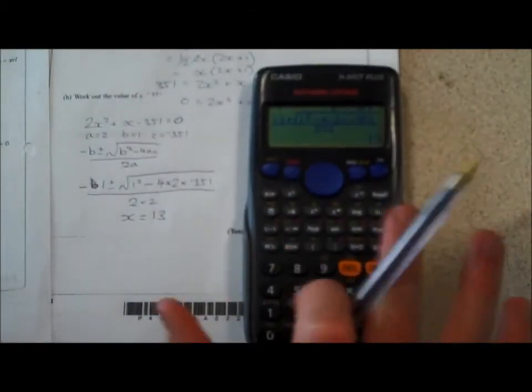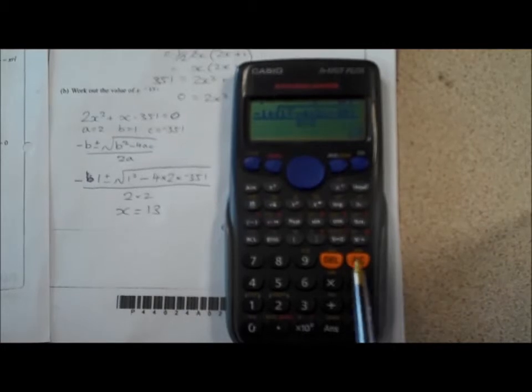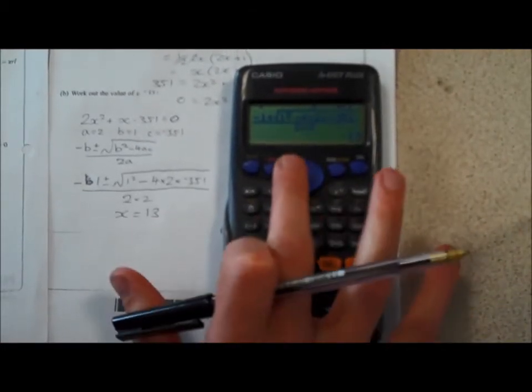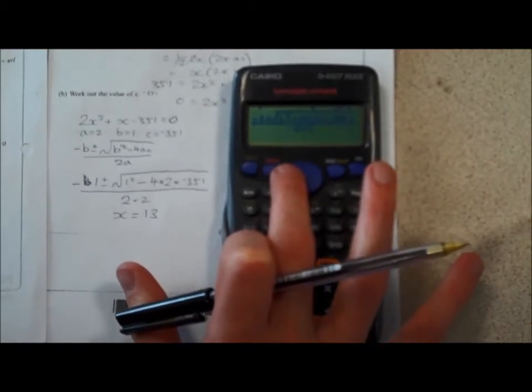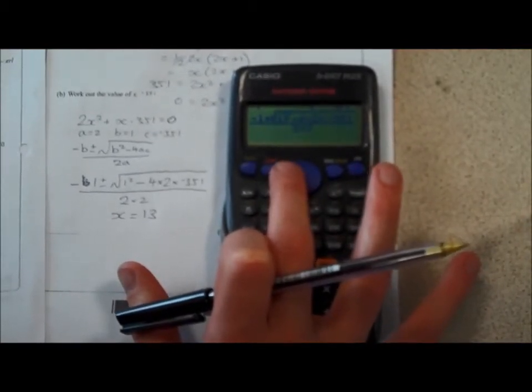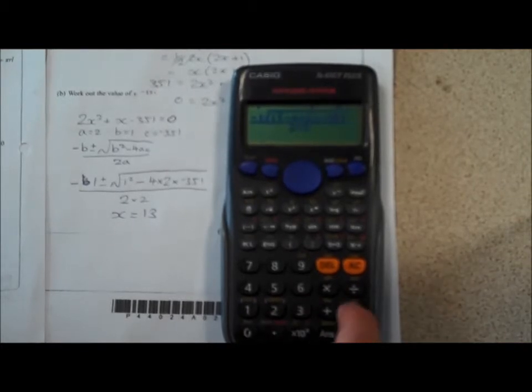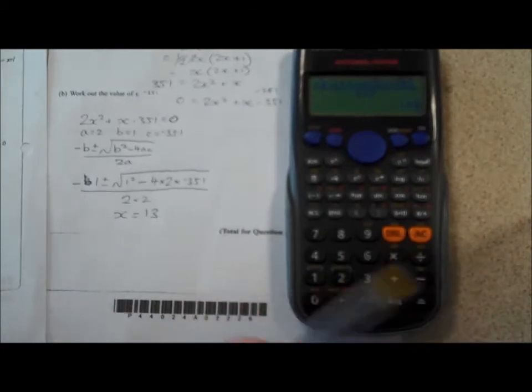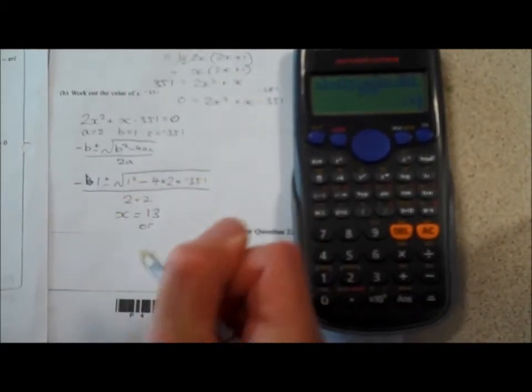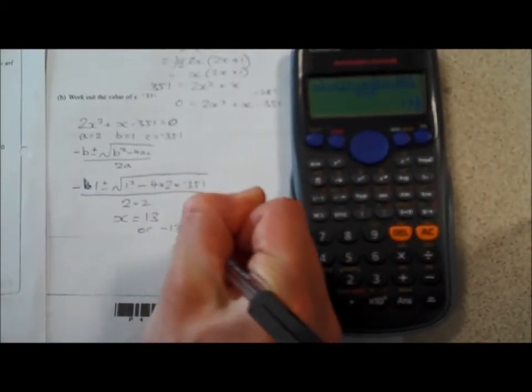So that is one solution for x. It could be 13. I now need to do it with the negative. Do not clear your calculator. Really try and avoid clearing your calculator, because now I can go back up into this previous sum, navigate through it, and that addition symbol, I can just delete it and replace it with a subtraction symbol, and I'll get my other value, which is minus 13.5. So x equals 13 or minus 13.5. These are two values for solving this quadratic equation.